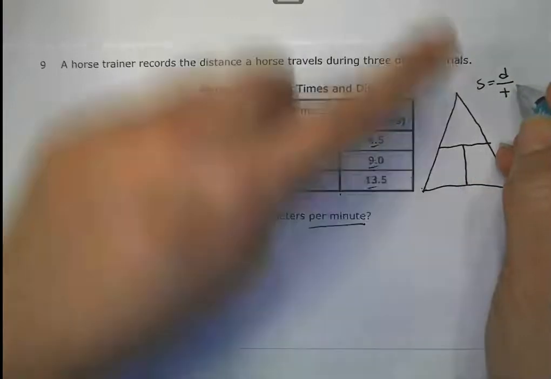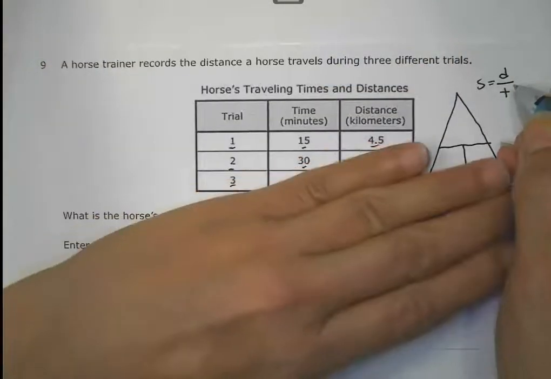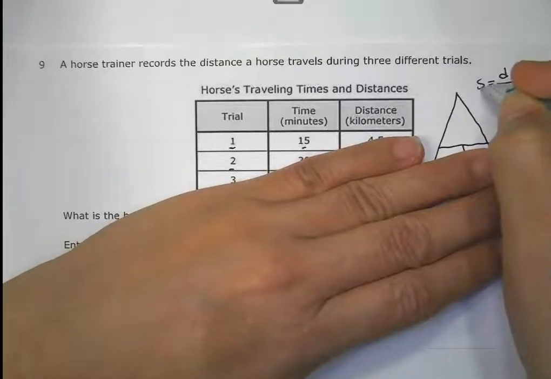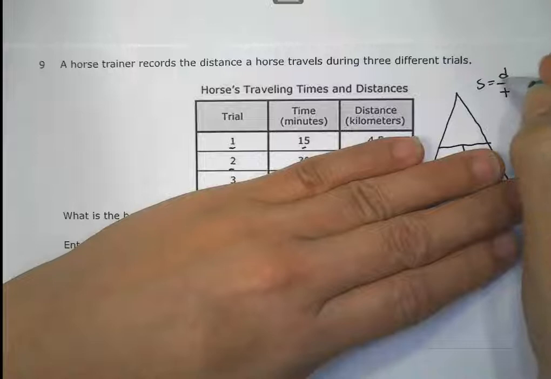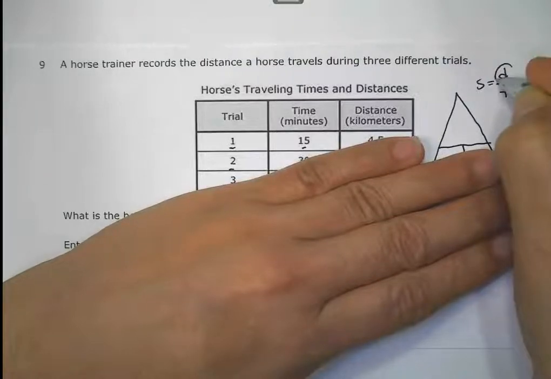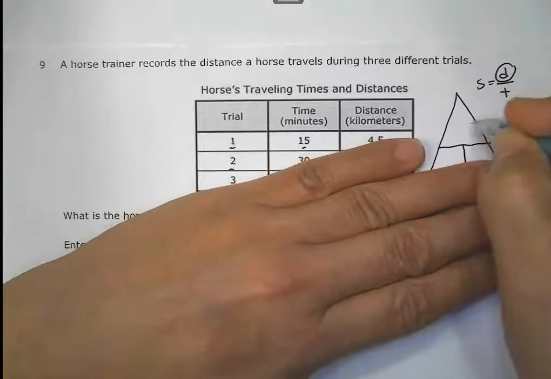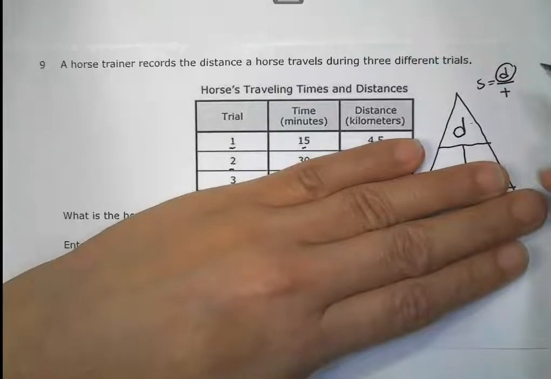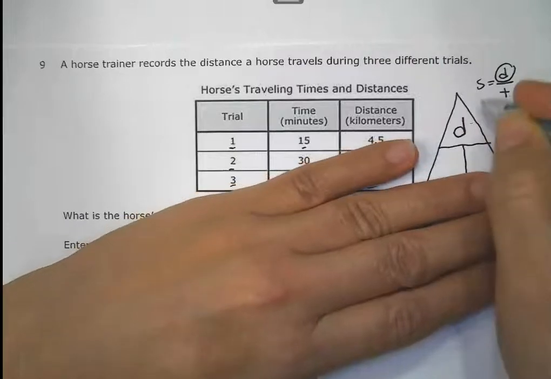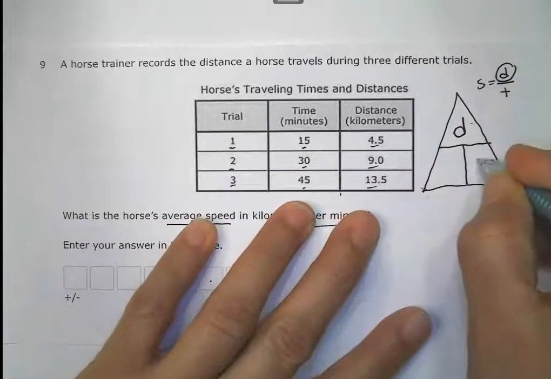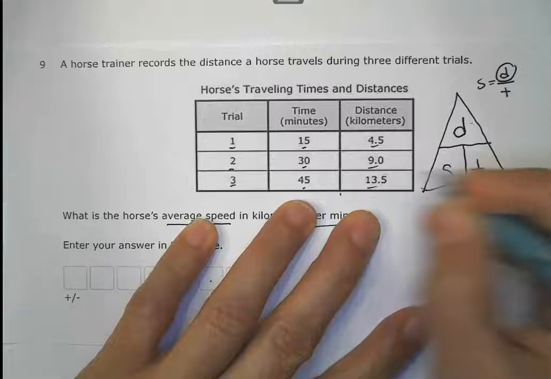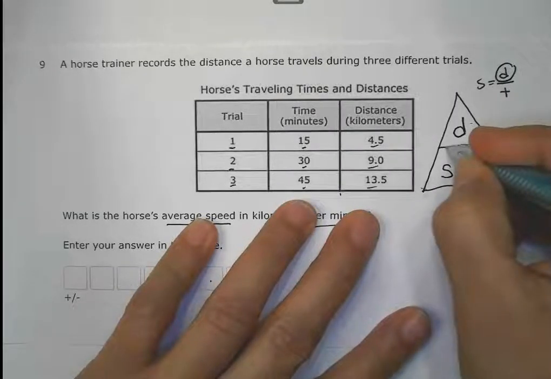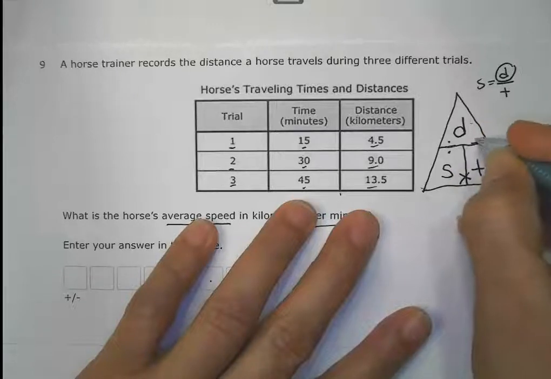Like we've said before, I always try to fill in the top section of my triangle first. The D is to the top, or it's above the letter T. So I'm always going to look for the one that is above so that I can fill in the top section of the triangle. Then I have the T there at the bottom and the S over here on the side. I can put T and S on whichever side, it doesn't matter. Don't forget that from side to side, we multiply, and from top to bottom, we divide.